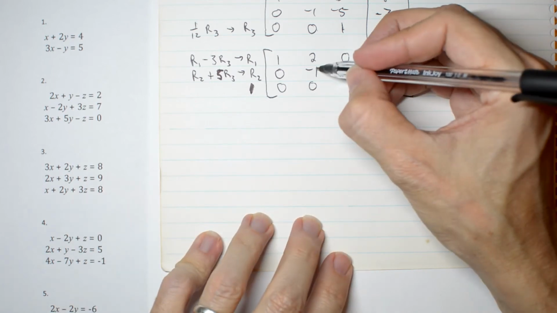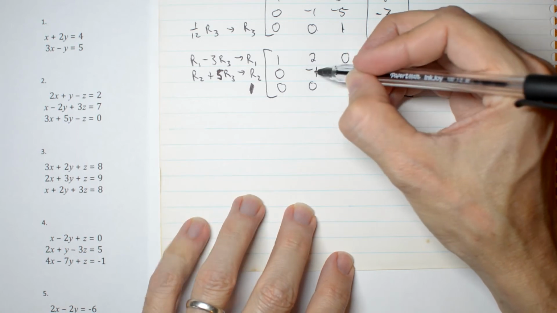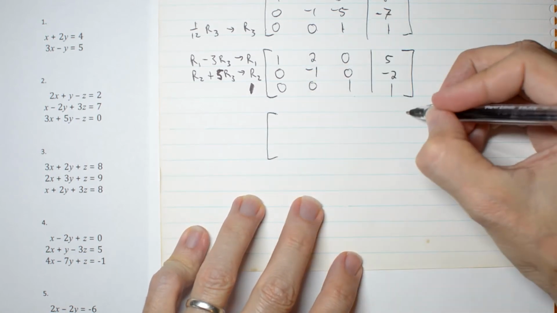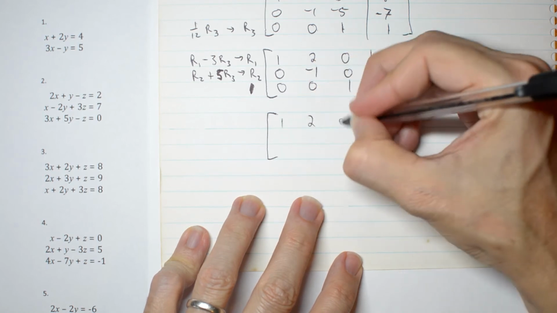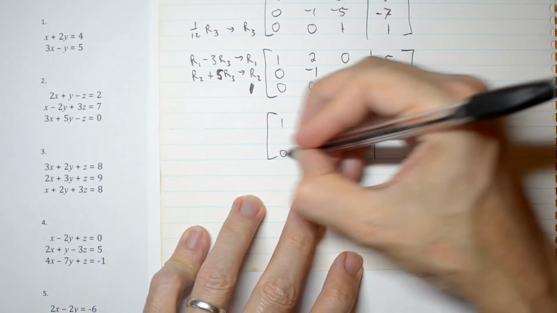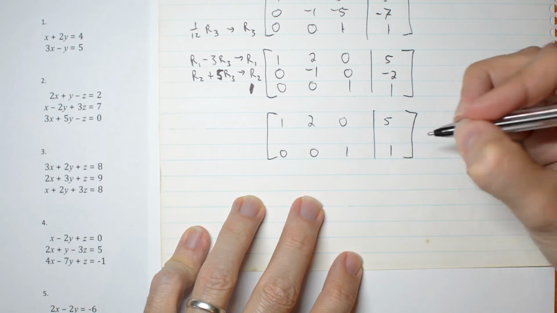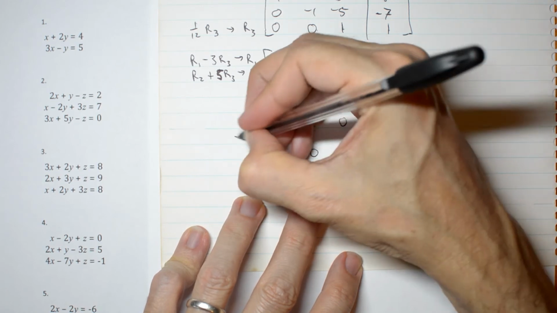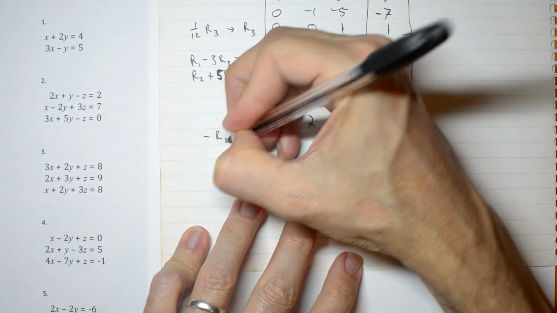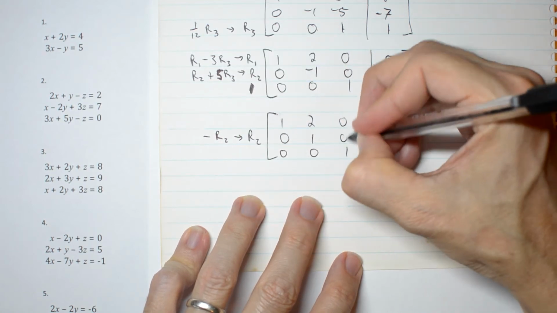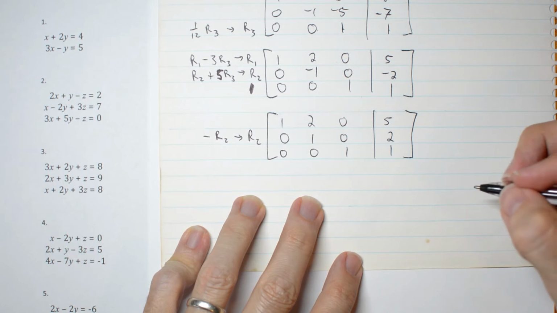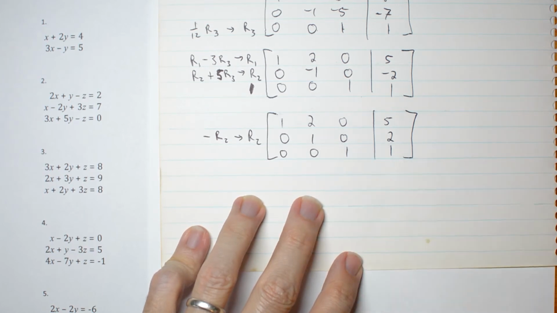So now look at the y. This one's easy to change, just negate it. Don't change anything else in the same step. So the top row is going to stay the same, bottom row is going to stay the same, and the middle row, row 2, is going to become negative row 2. I'm multiplying by -1. 0, 1, 0, 2. So z is 1, y is 2.